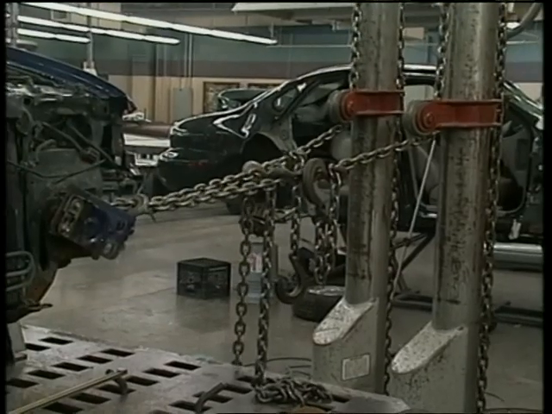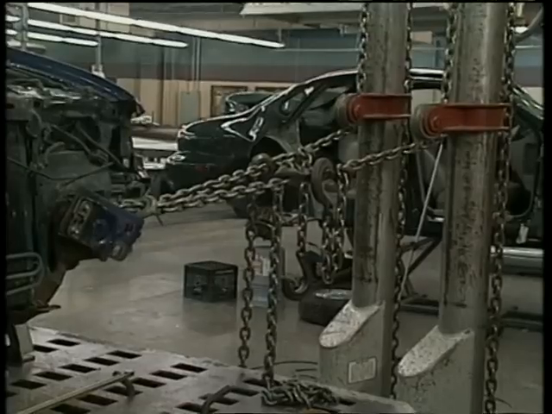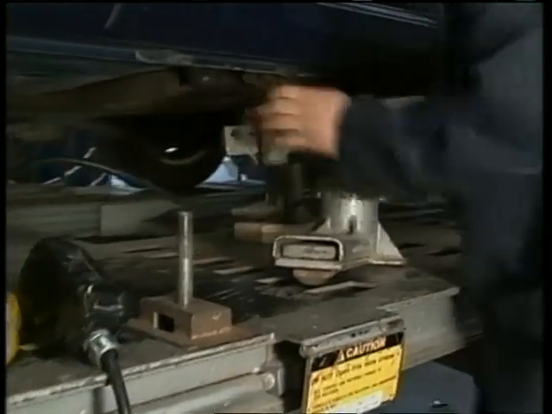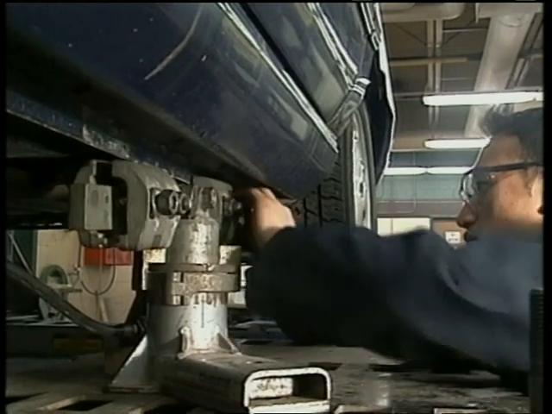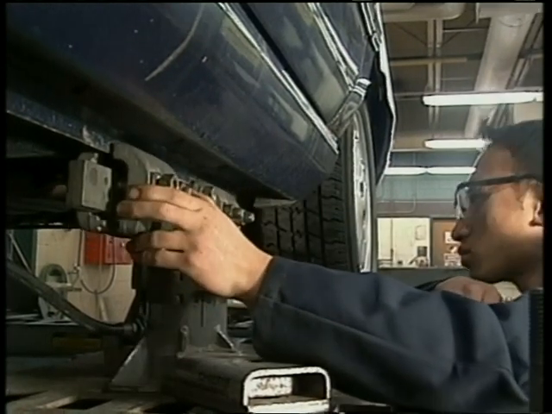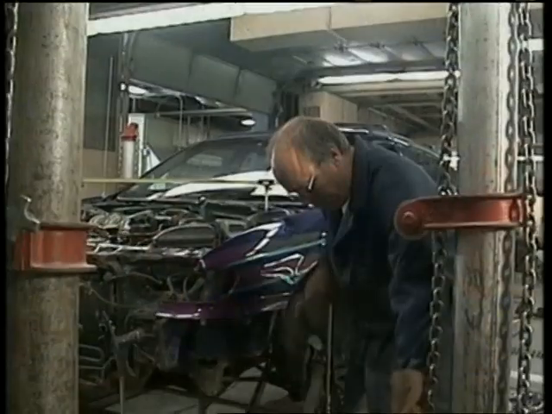Begin by anchoring the vehicle. This is done with chains and blocking if it's a body-over-frame vehicle. Pinch weld clamps are used for most unibody vehicles. Make sure that the anchoring force is greater than the pulling force. Monitor pinch welds to make sure that they're not straining, buckling, or distorting.